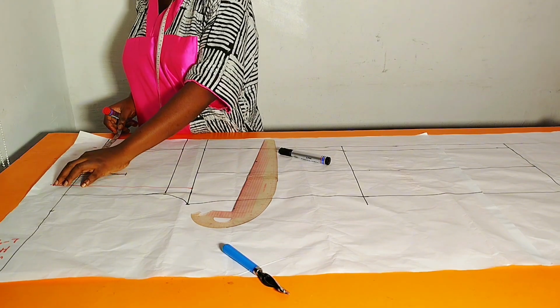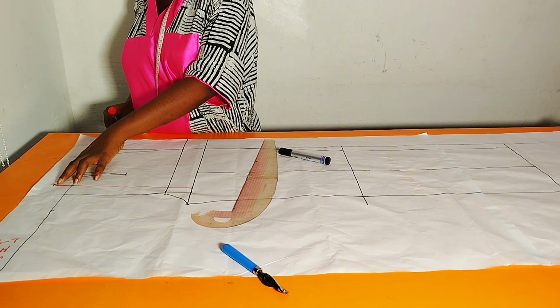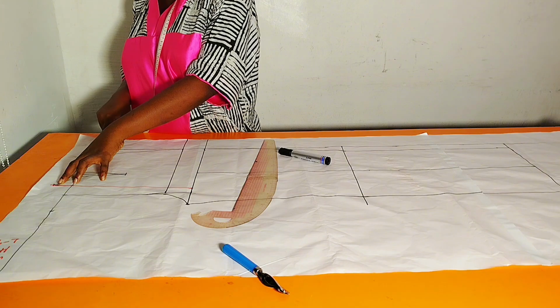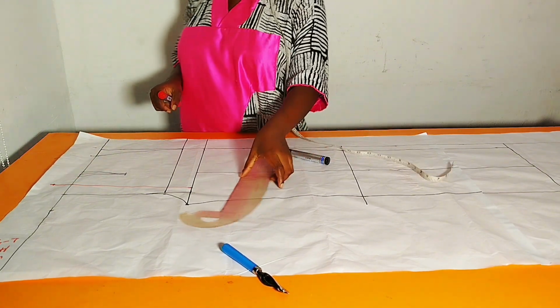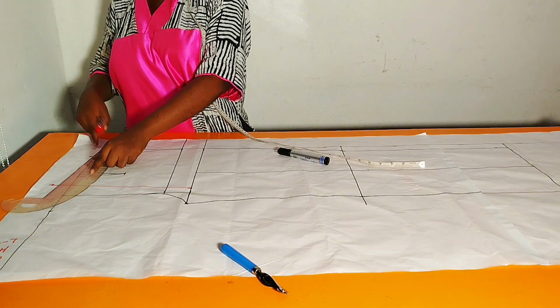So here, I'll measure my back waist, which is 8.5. So this is 8.5 here. So you connect it from the 1.5 to the 8.5.